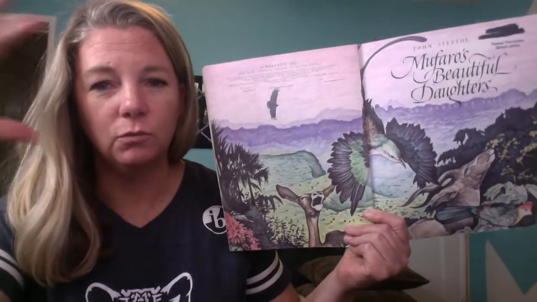So this book has amazing pictures. So when you read it, this one is really best to have checked out from the library on your own, and you can read it on your own and just really enjoy all the pictures. I'm going to do the best I can to show you all of the pictures.